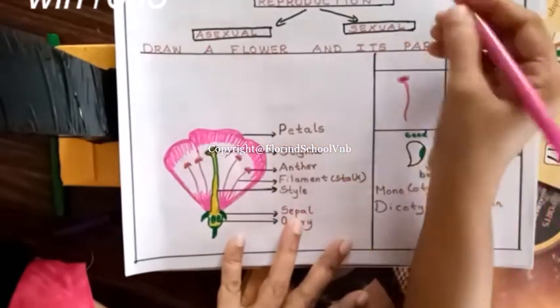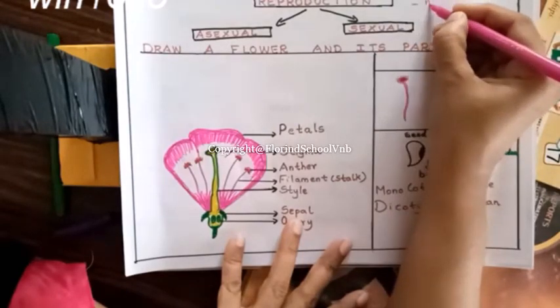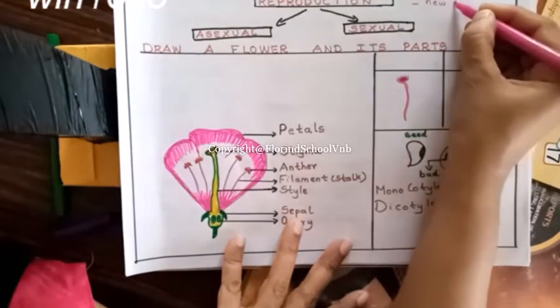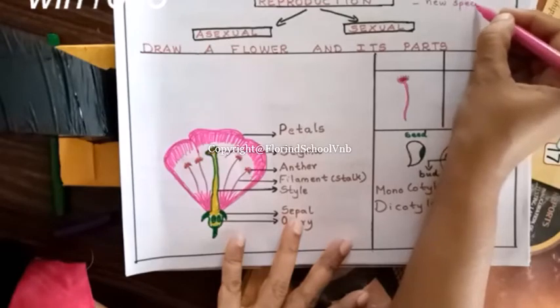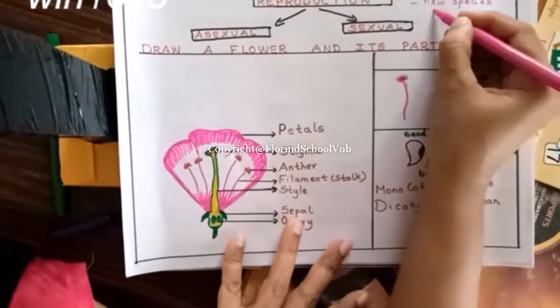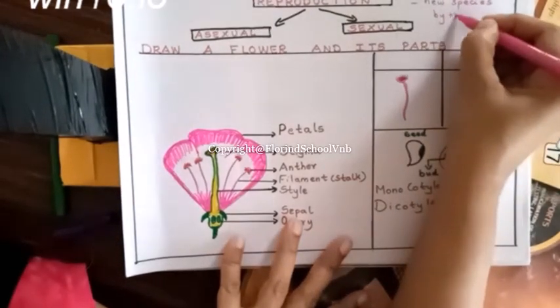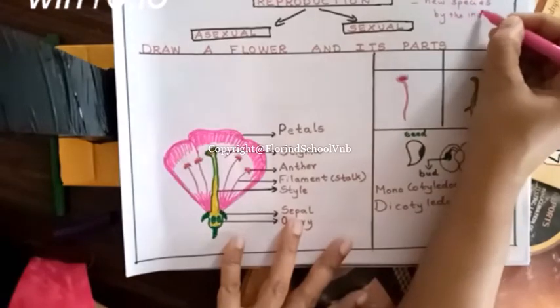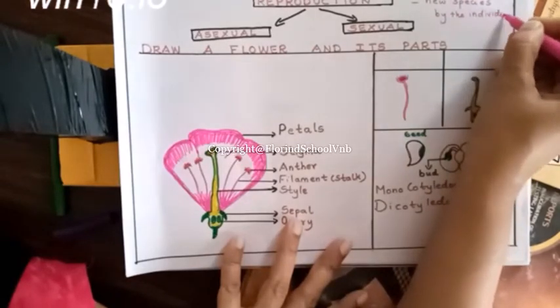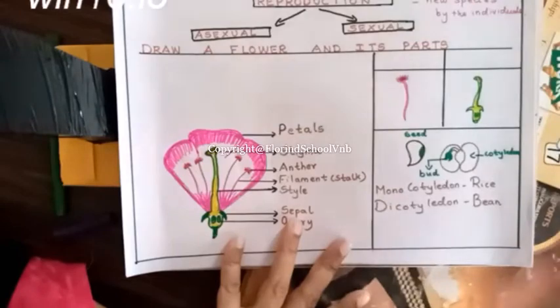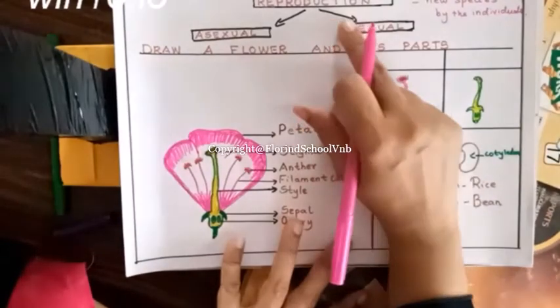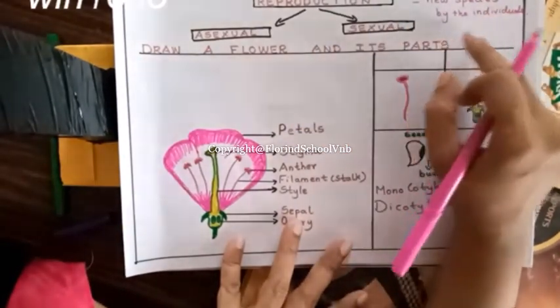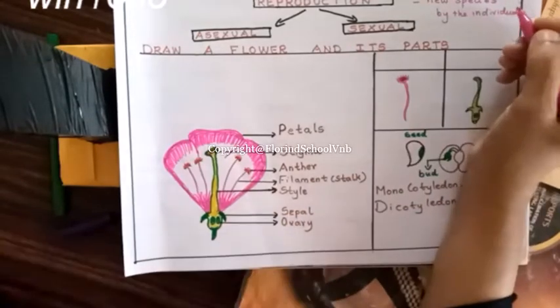Reproduction means producing new species by the individuals. Reproduction is producing new species by the individuals.